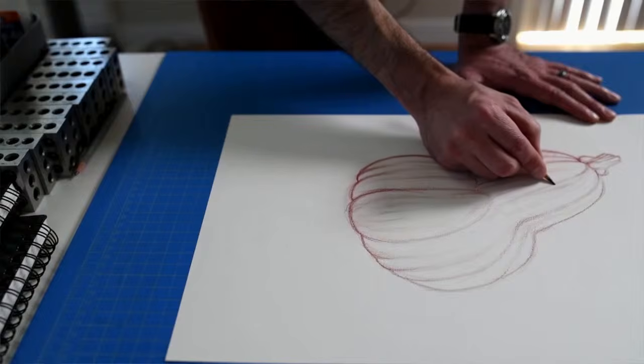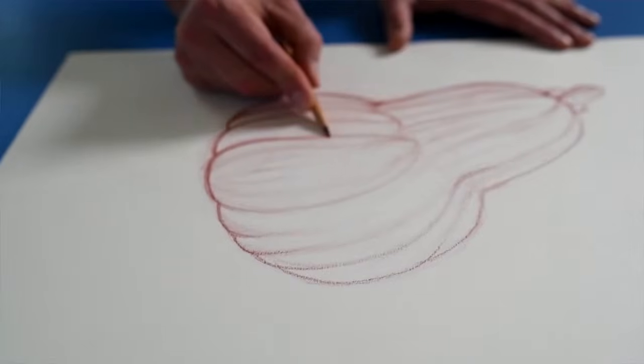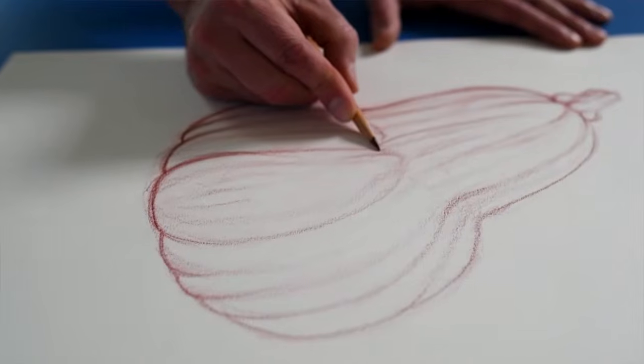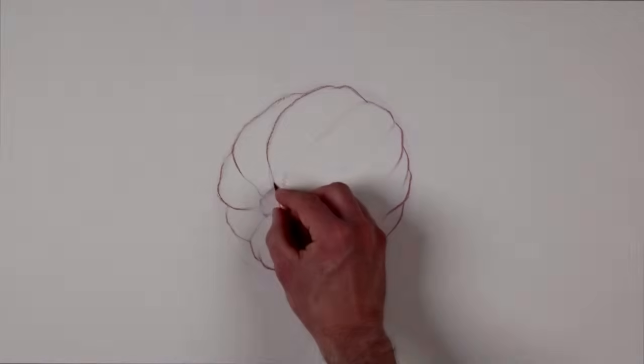Inner contours are any lines that occur within that outer boundary. Outer contours and inner contours work together to describe the form. So to get a better sense of how this works, let's head to the drawing board.